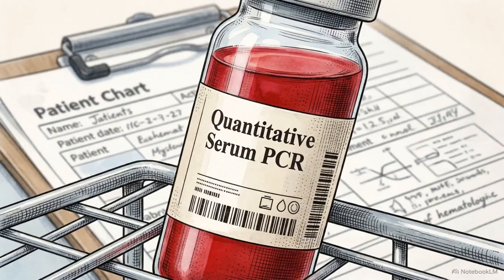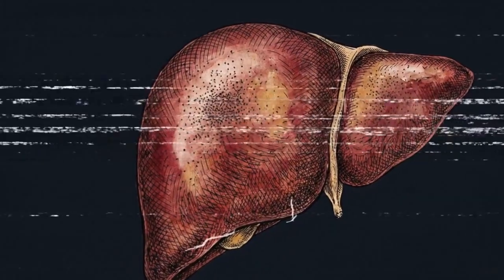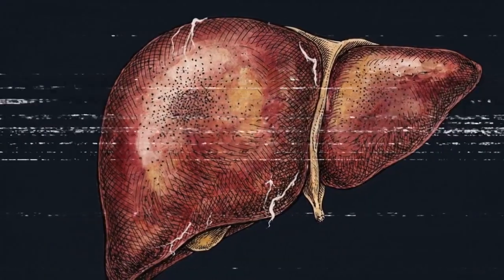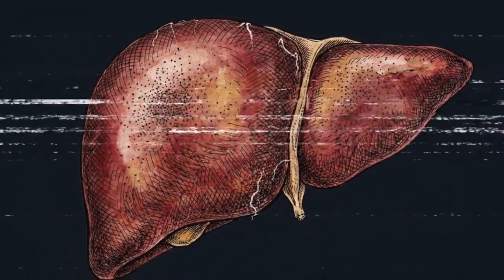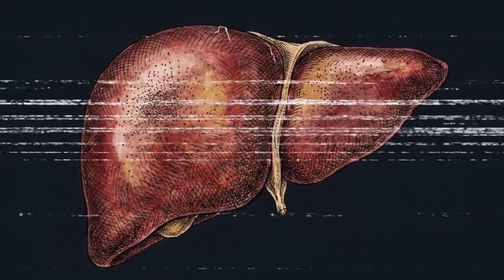The rule for B19V diagnostics is strict. Molecular detection must rely on quantitative serum PCR, explicitly correlated with active clinical symptoms. Finding viral DNA in a solid organ is not proof of active disease. In virology, presence without physiological context is merely noise.